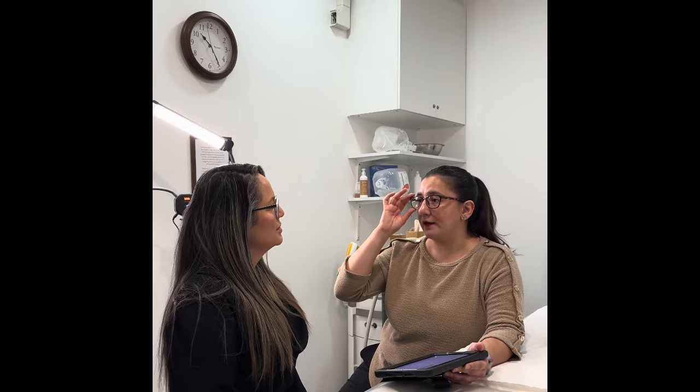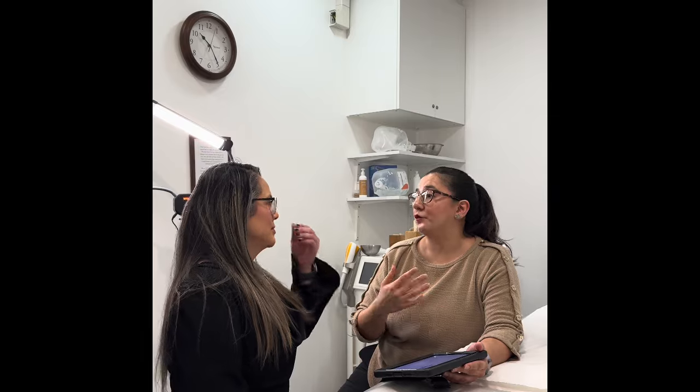So each time that the clients ask, we need to find out about 1, their medical history, and then 2, about any sun exposure, and of course 3, if they're using any topical ingredients onto the area of the body. Very important. So we can just avoid any side effects for the laser as well.